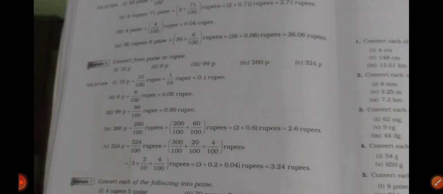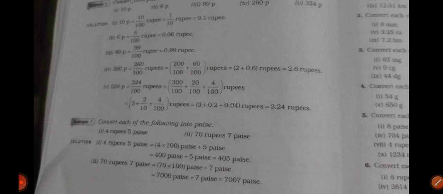4. Convert from paise to rupees. Solution. 1. 10p equals 10 by 100 rupee equals 1 by 10 rupee equals 0.1 rupee. 2. 6p equals 6 by 100 rupee equals 0.06 rupee. 3. 99 paise equals 99 by 100 rupee equals 0.99 rupee. 4. 260p equals 260 by 100 rupee equals 200 by 100 plus 60 by 100 rupee equals 2 plus 0.6 rupees equals 2.6 rupees. 5. 324p equals 324 by 100 rupees equals 300 by 100 plus 20 by 100 plus 4 by 100 rupees equals 3 plus 0.2 plus 0.04 rupees equals 3.24 rupees.